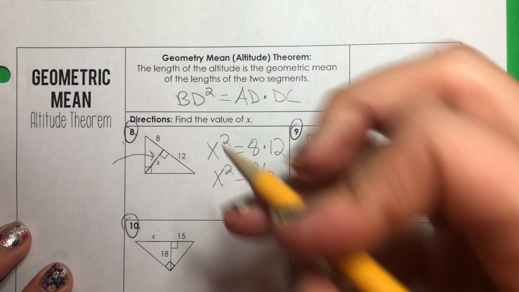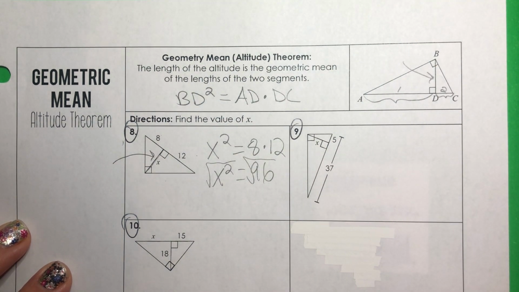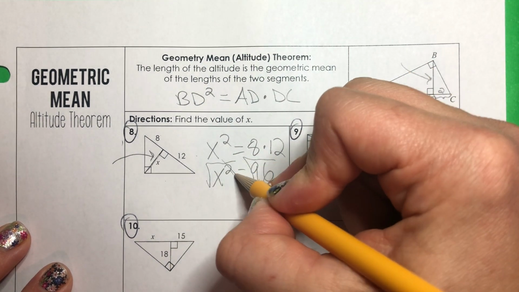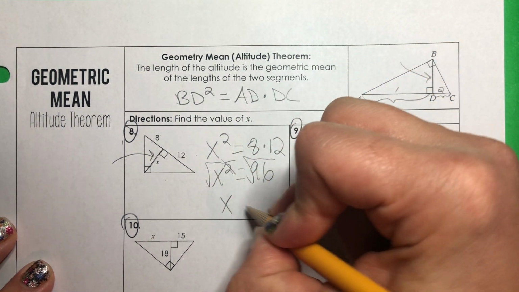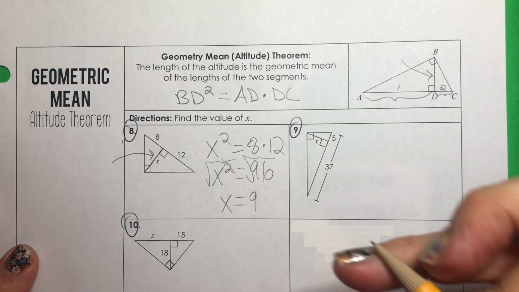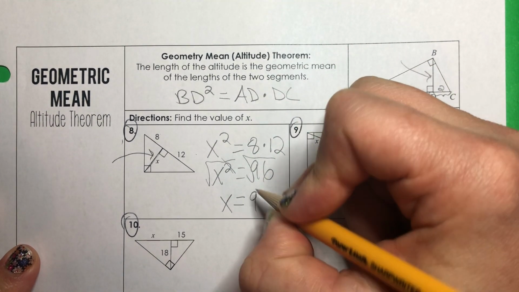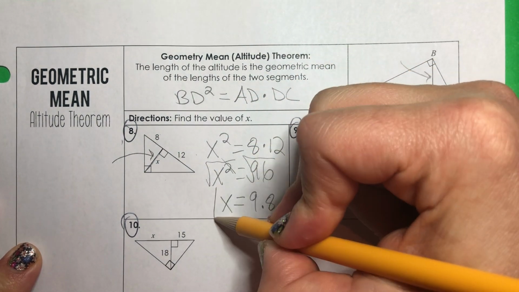Now, if you're solving for x, you would do the opposite to both sides, which is to take the square root. The square root cancels that out, leaving the square root of 96. I've already written these down so that I didn't have to have my calculator under the light here, but the square root of 96 is 9.8. So the length of the altitude is 9.8.